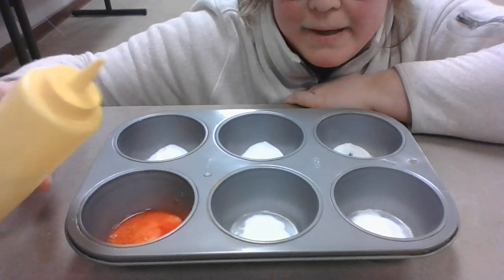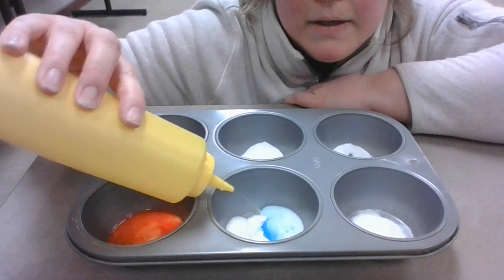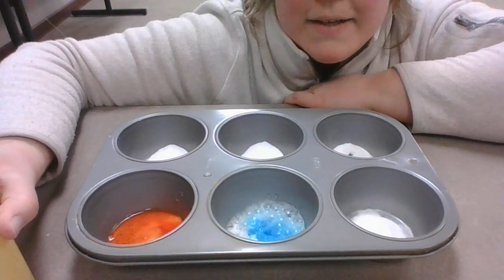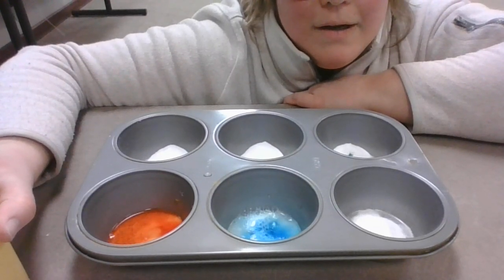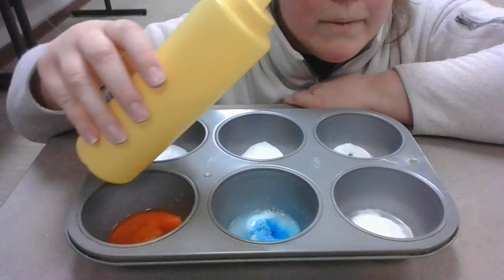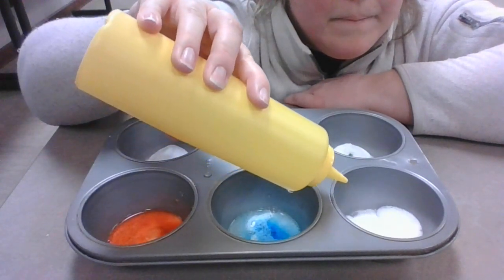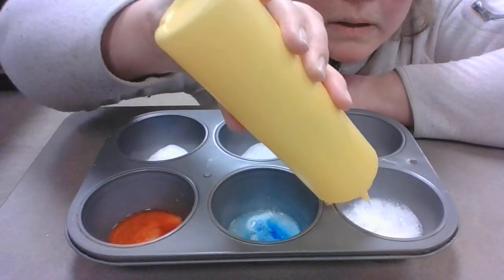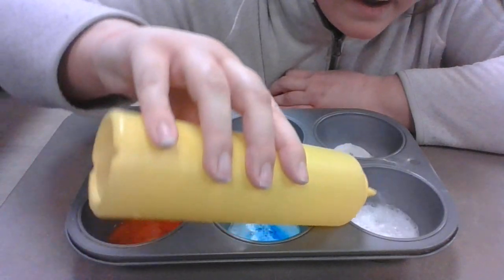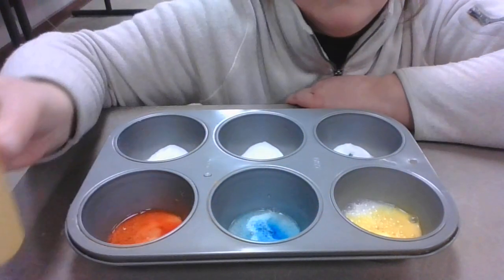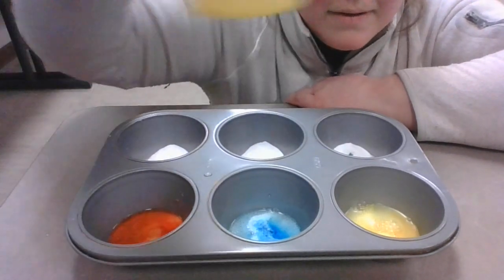What color do you think it's going to be? Okay, let's find out. You see what color that is? It's blue. What do you think this one's going to be? Okay. There we go. That one, do you know what color that is? It's the same color as my vinegar bottle.